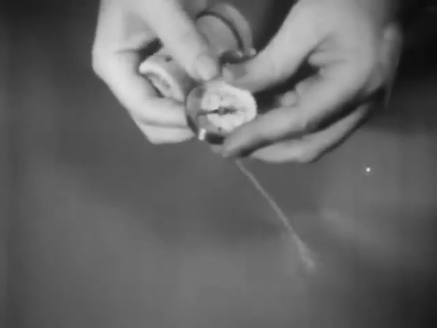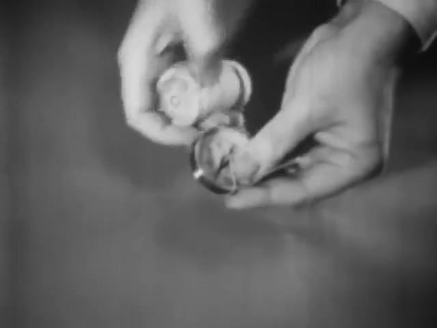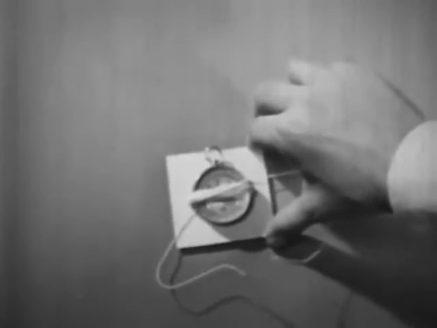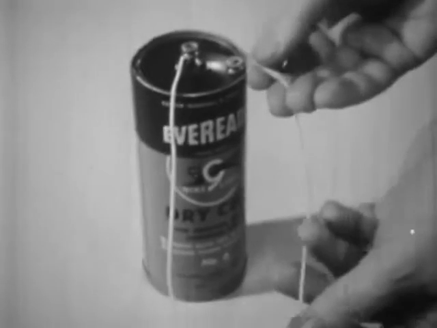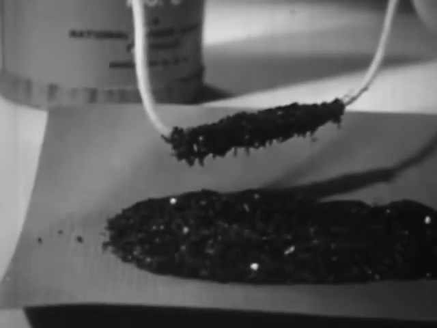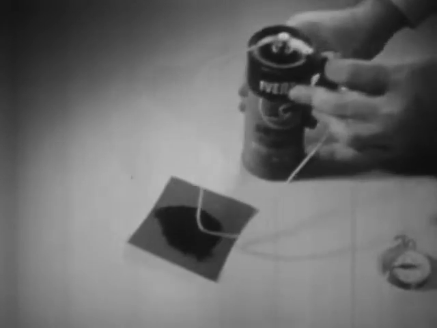Take a pocket compass and wind about 50 turns of fine insulated wire around it. When you've finished, turn the compass so the needle is under the wire. Now, when an electric current passes through a wire, that wire becomes a magnet and can attract iron filings or turn a compass needle.